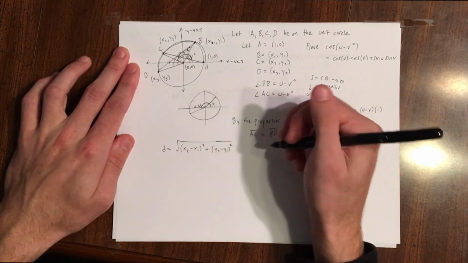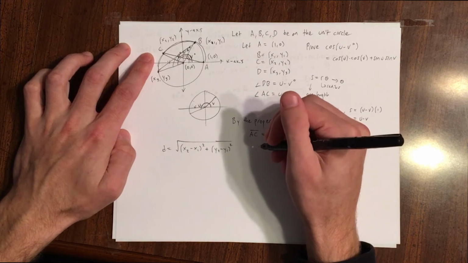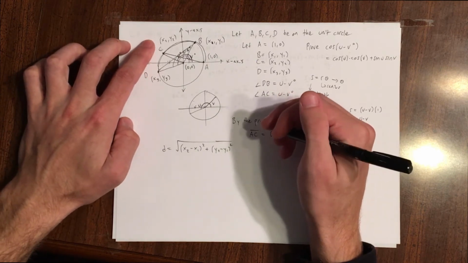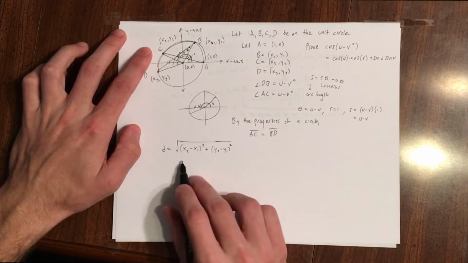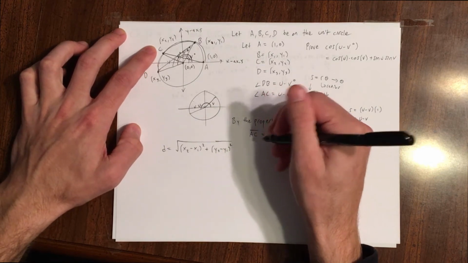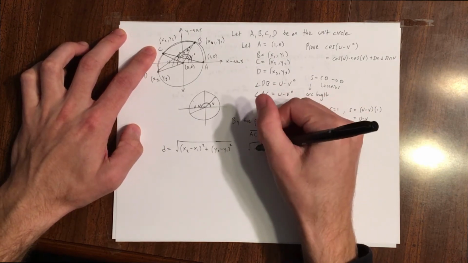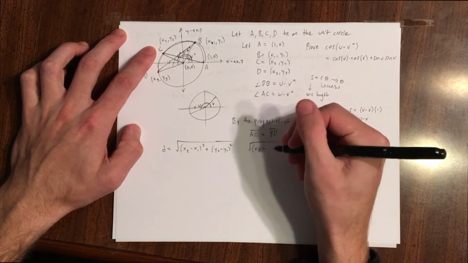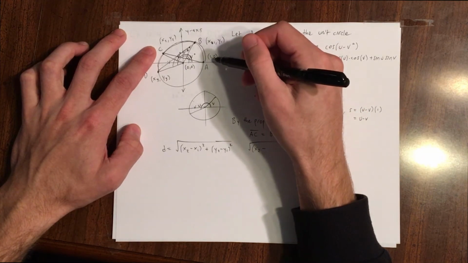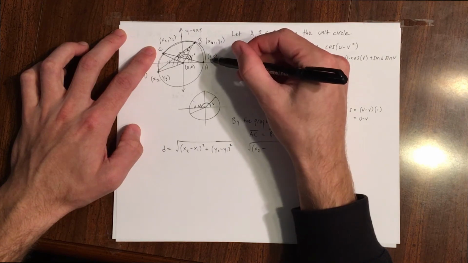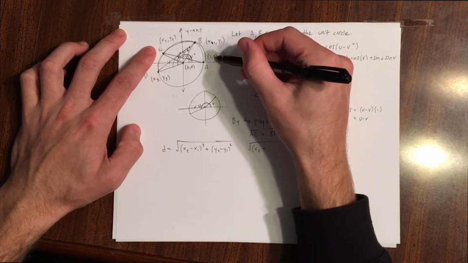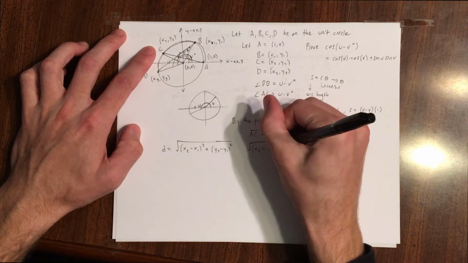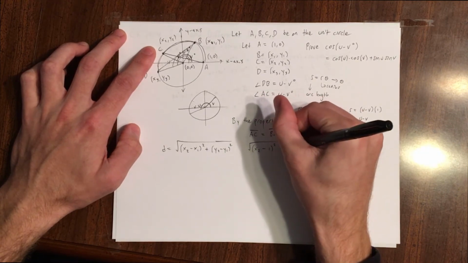So let's say that our x2, y2 is C. All right, so for C, we're just going to take our value of x2 and leave it as is. And for x1, we actually know those numbers. x1 is going to be 1 because A is at the point (1, 0). So x2 minus 1 squared.